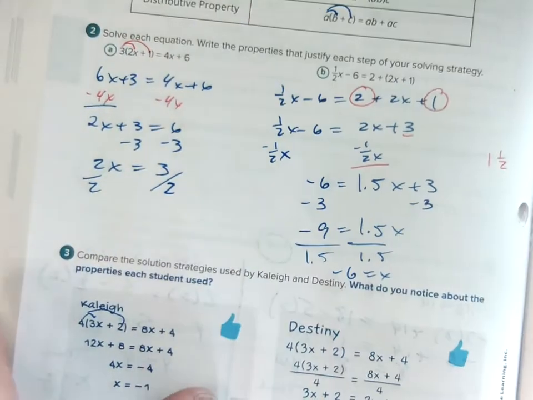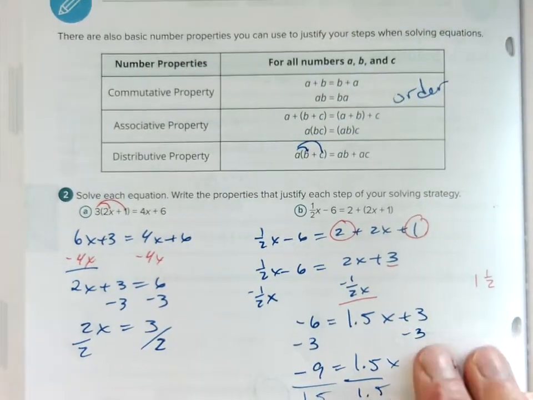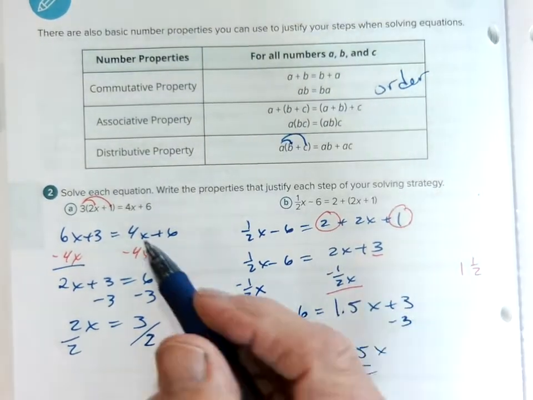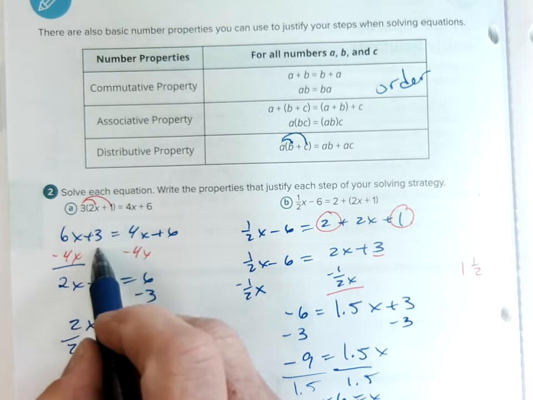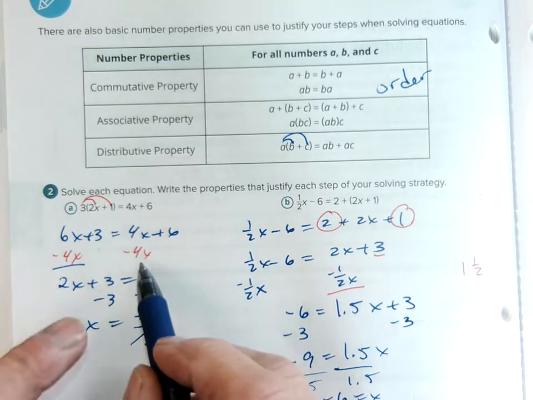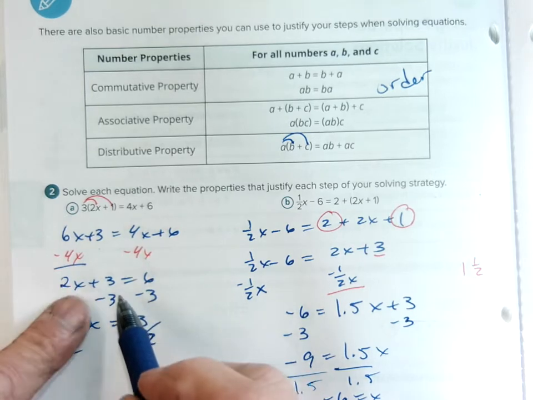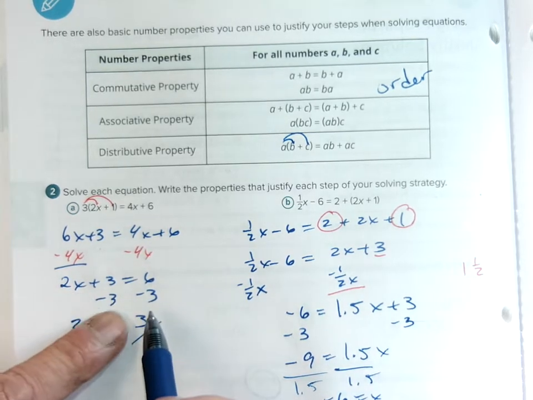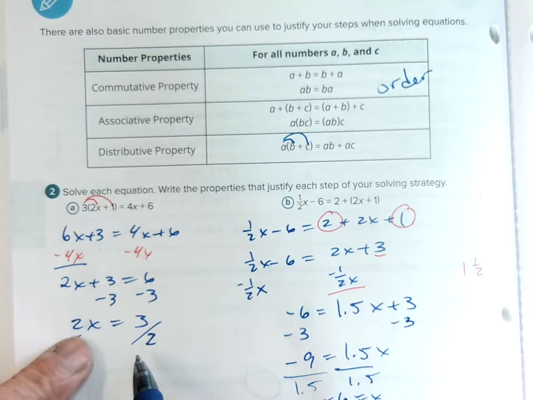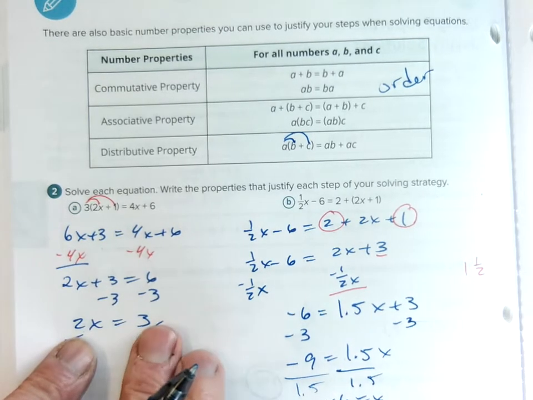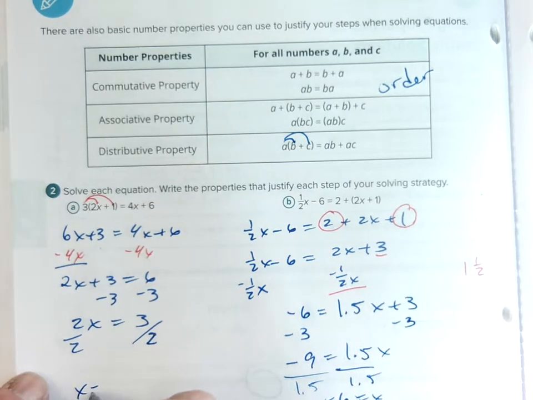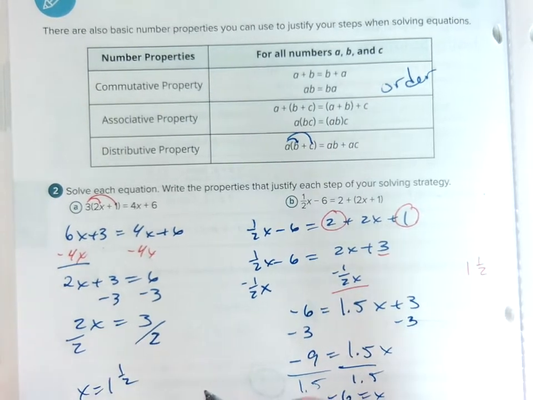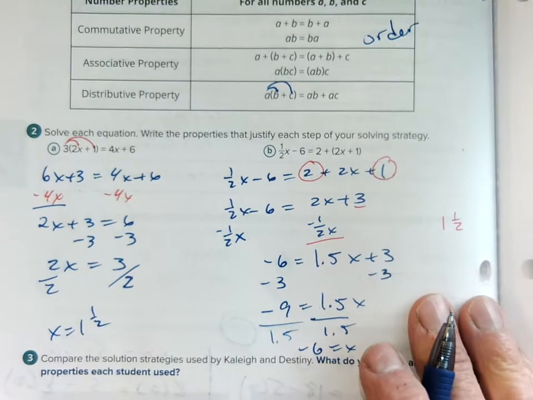And then finally, we solved the last couple of problems. They are a little bit bigger. We just went that times that times that. 3 times 2x is 6x, 3 times 1 is 3. To solve it, I went minus 4x, gives me 2x plus 3. Then I solved some more, minus 3, I got 2x equals 3, and then I divided by 2: 3 halves, or 1 and 1 half, or 1.5. All of those are the same answer.